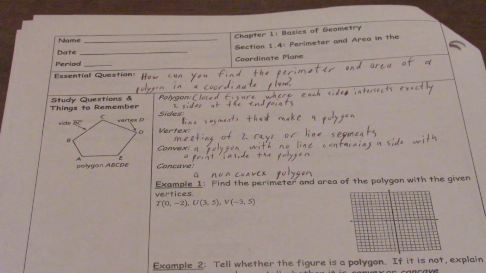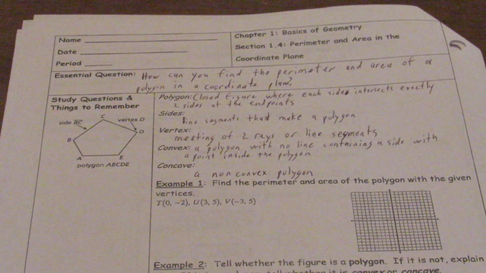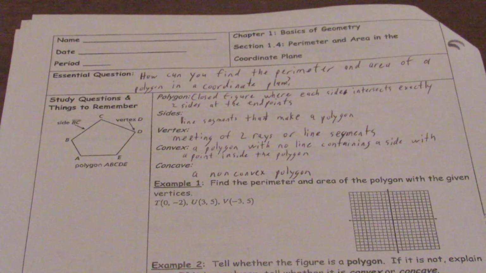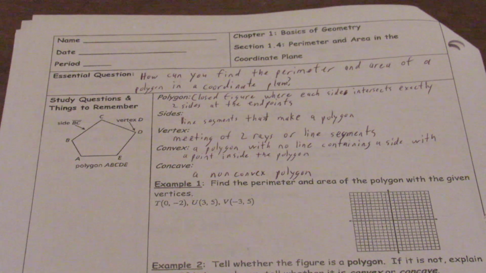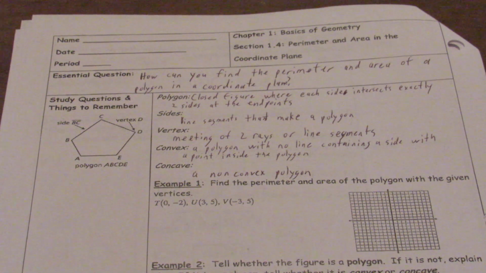A polygon is a closed figure where each side intersects exactly two sides at the endpoints. So each line only has two places where it meets something. If there's no meeting, or if there's only one, then it's not a polygon. If there are three lines intersecting, it's not a polygon.